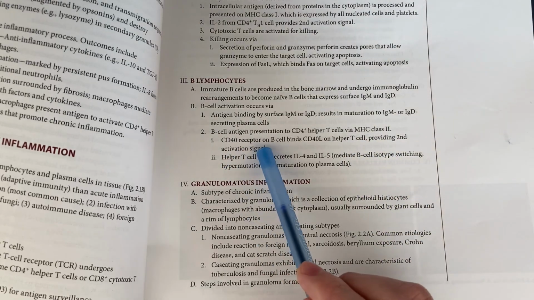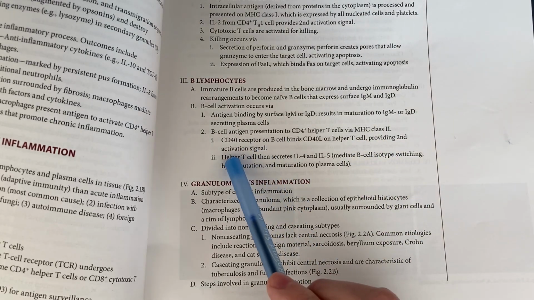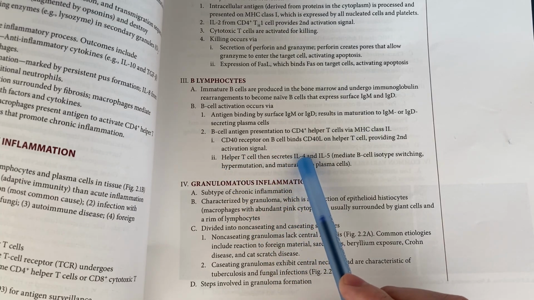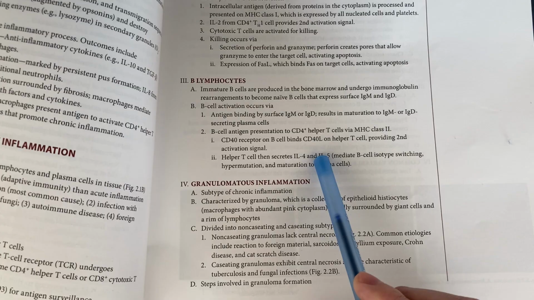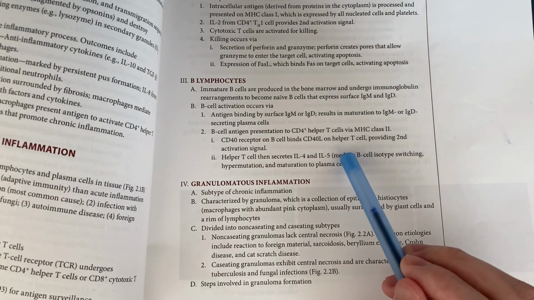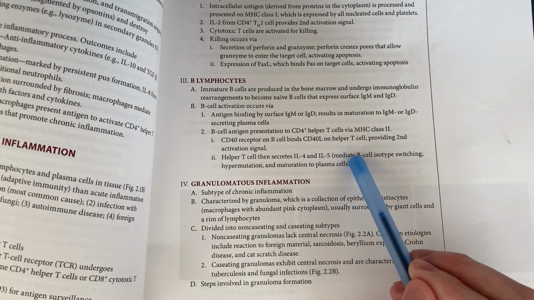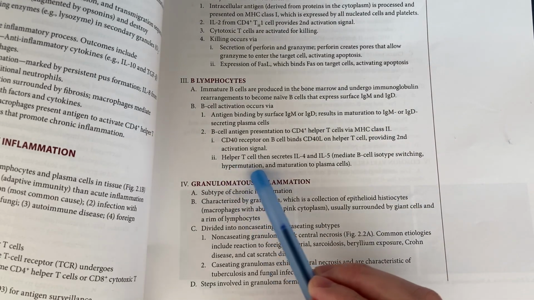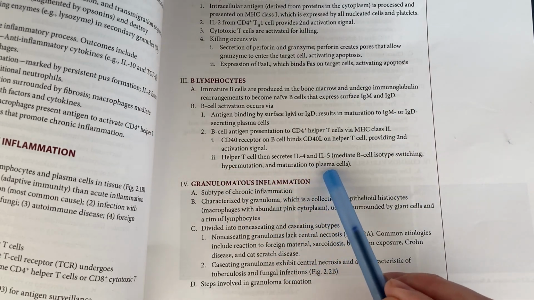The second activation signal. The helper T cells will then secrete interleukin 4 and interleukin 5. And remember, this will mediate the B cell isotype switching, along with hypermutation and maturation to plasma cells.